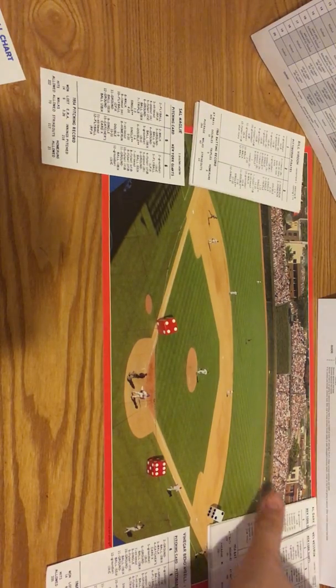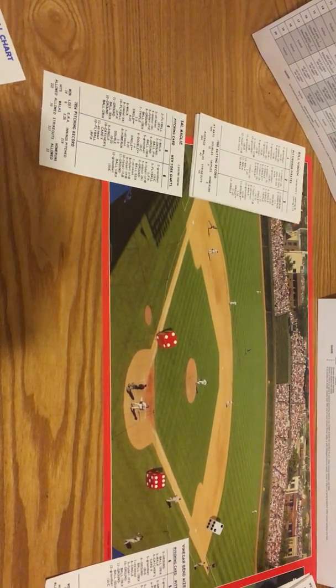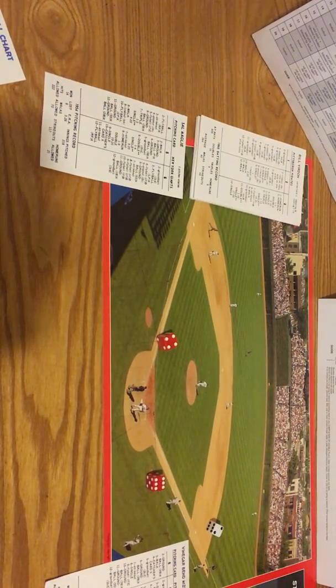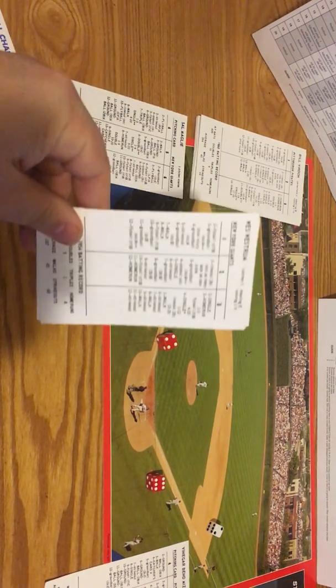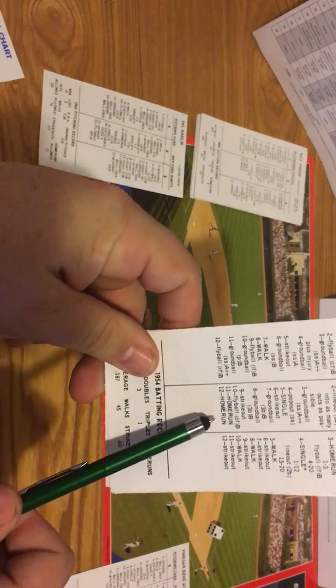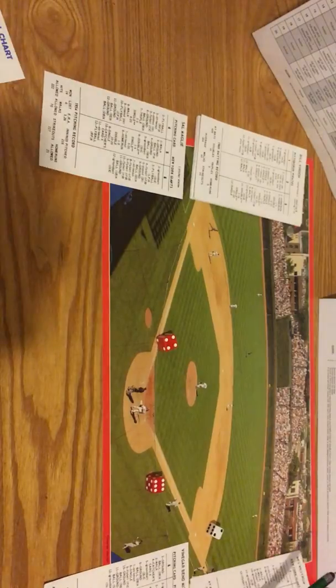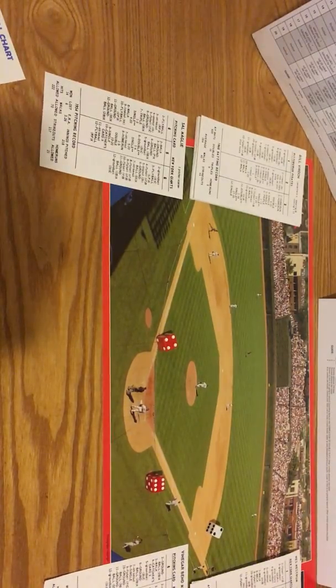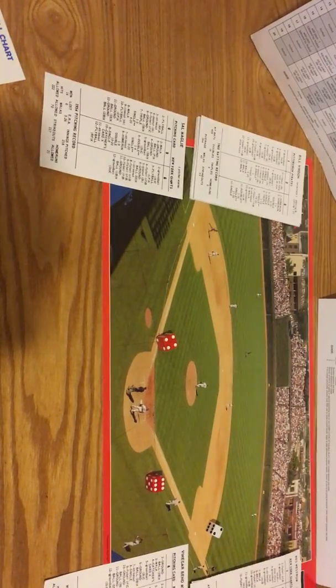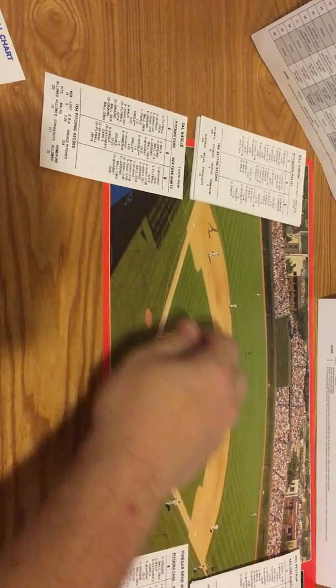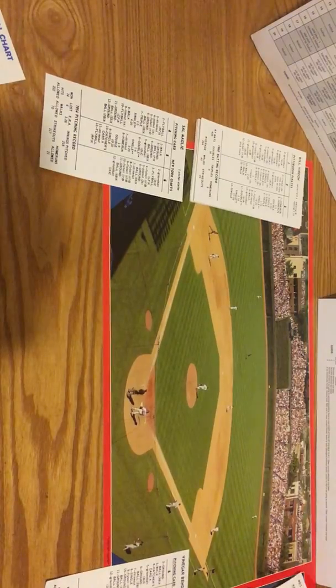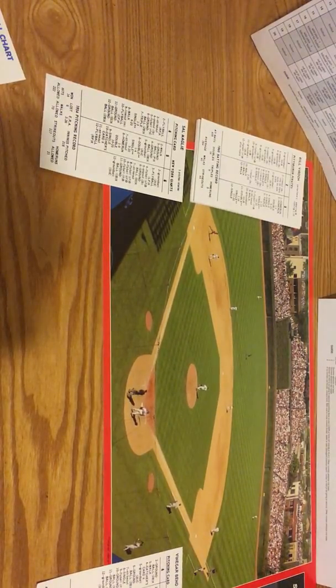Roll a 2 and a 10. 2 and a 10 is a fly ball out to center field. If we had rolled a 2 and 11, this game would have been over. But it is not. One out, bottom of the ninth. No runs in. Tied at 3.